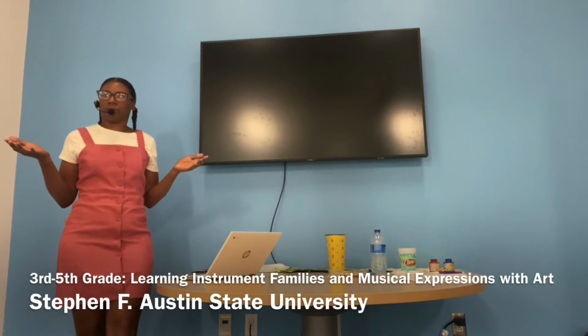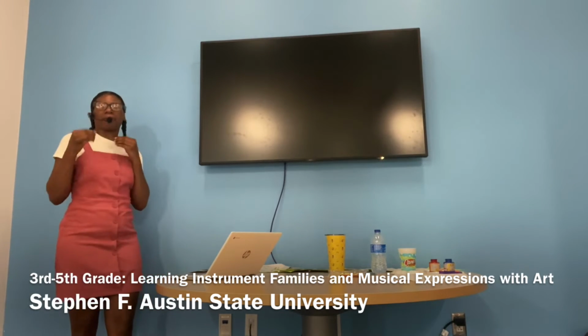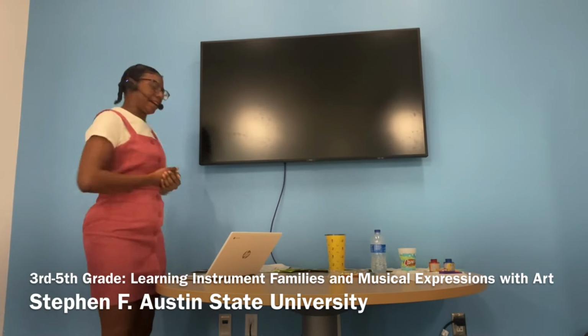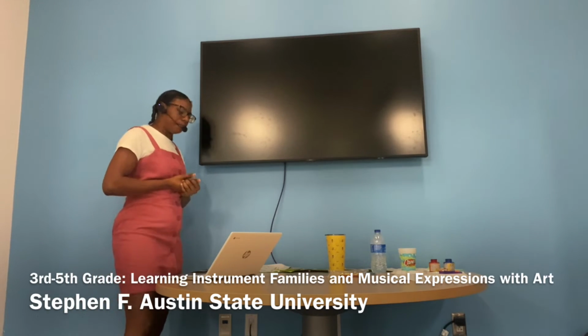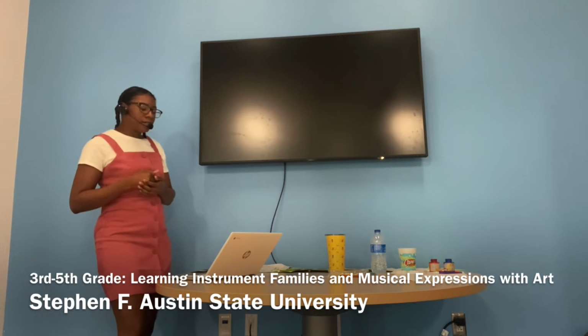So now that we know these instrument family names, and we know what family the instruments that we learned today go into, and we just learned in our activity what these instruments sound like, now we're going to really be able to soak it all in by creating a musical expression through painting. So in your homework packets, I have provided some sections where you will be able to split up different things, which is what you're going to do. So here are the instructions.